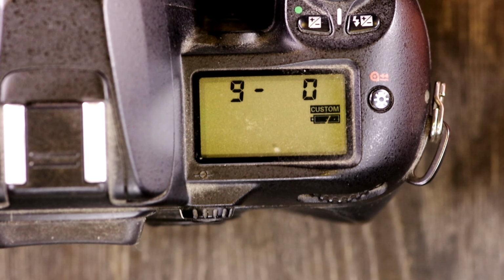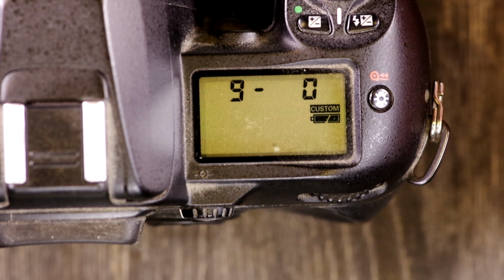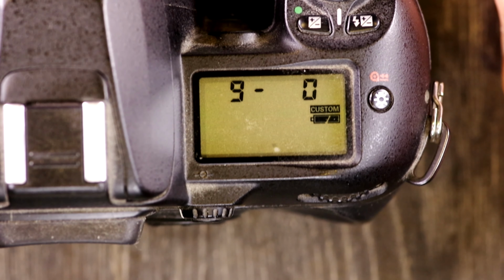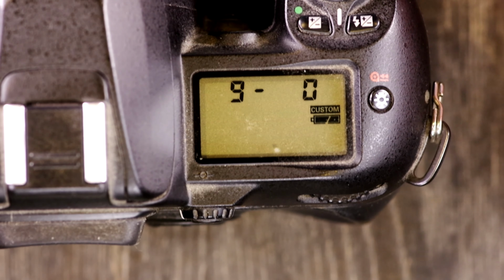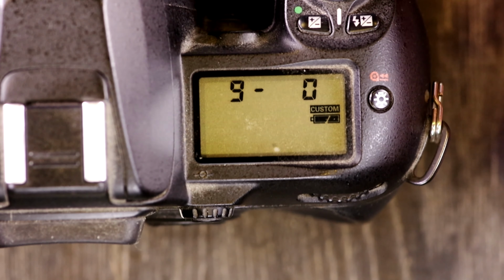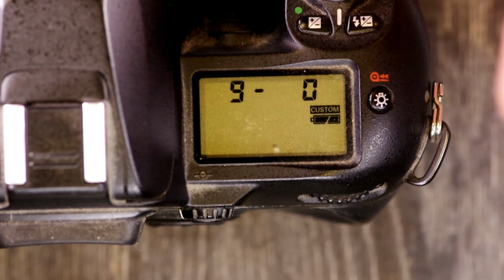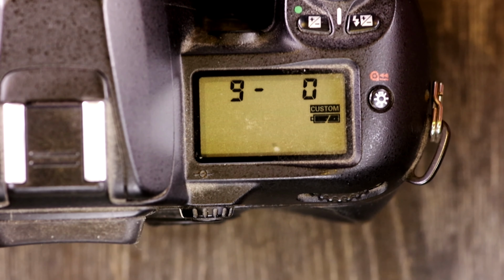Number 9 is the closest subject priority dynamic autofocus in single servo AF option. That's a mouthful of technical salad. So let's figure out what this is. In 0, it's enabled, and in 1, it's disabled. All right, so we'll just get that out of the way.